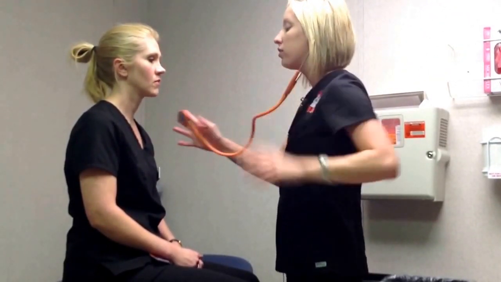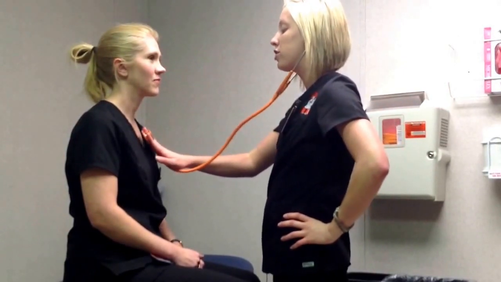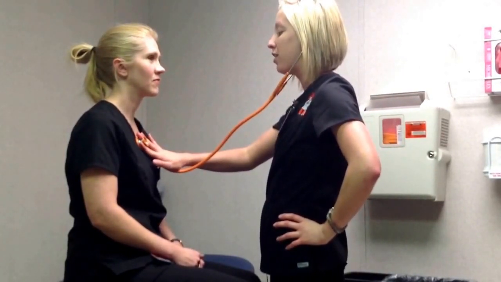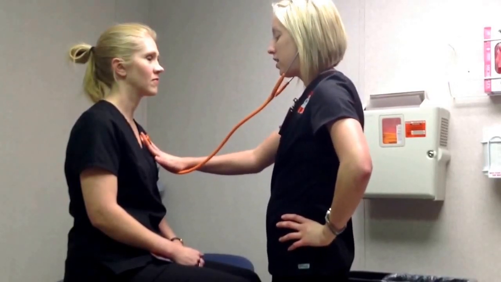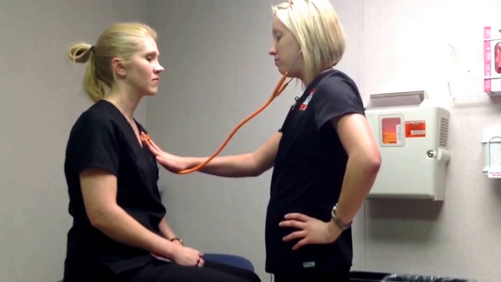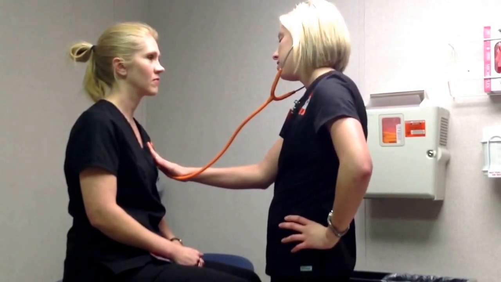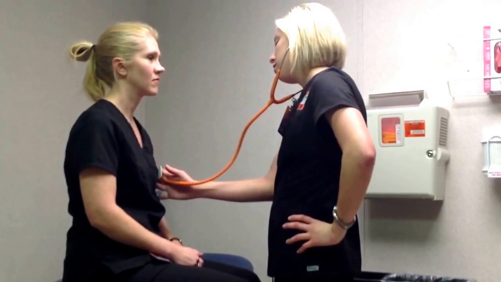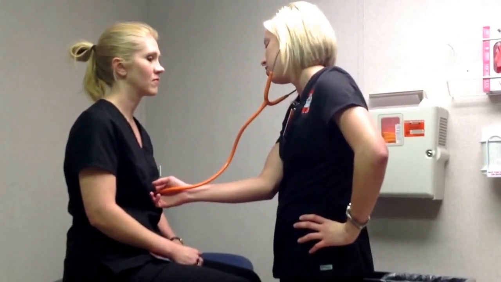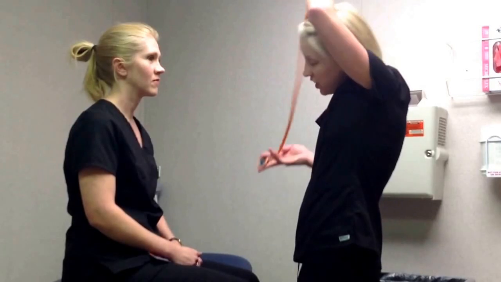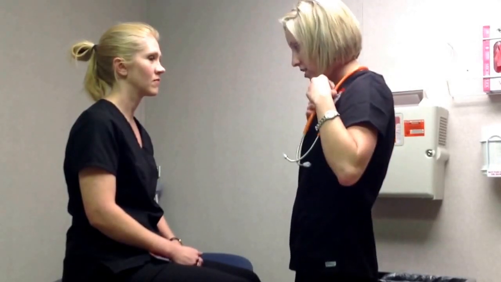Your aortic is at the right of the sternum, second intercostal space. Your pulmonary is second intercostal space, left of the sternum. Third intercostal space is the Erb's point. Fourth intercostal space is the tricuspid and mitral valve area, and the fifth intercostal space is the apical pulse. Okay. I didn't hear any murmurs or dysrhythmias.